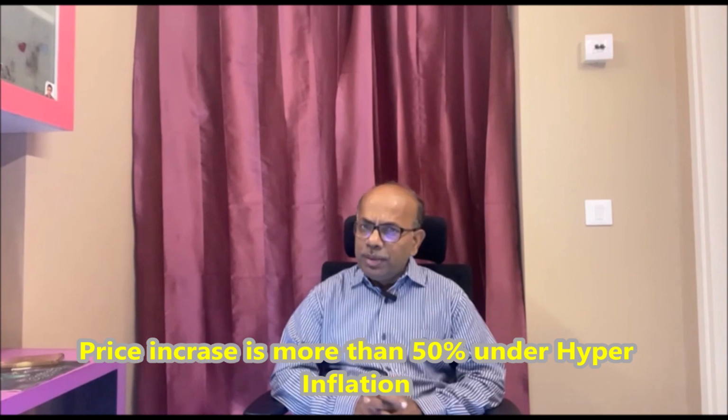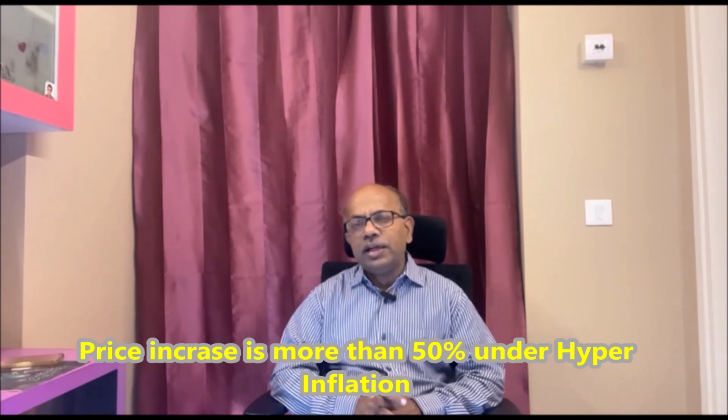Galloping inflation is when there is rapid increase in the prices of 10% or more. The consequence is that it causes economic imbalance. Hyperinflation is when the prices skyrocket more than 50% in a month. It may be a rare phenomenon in India like country.